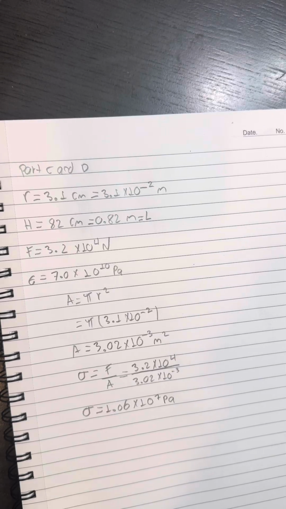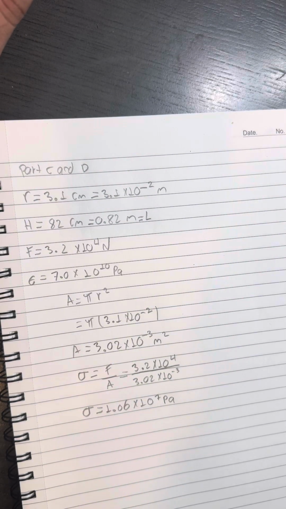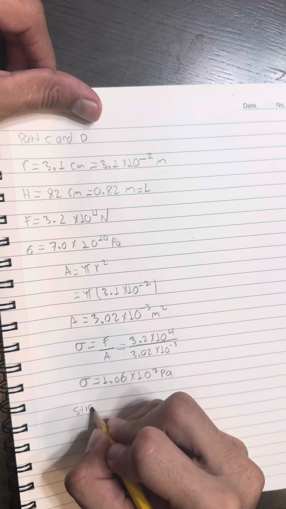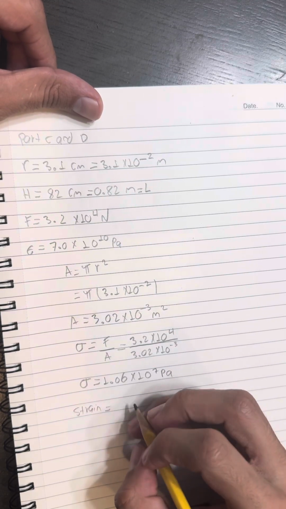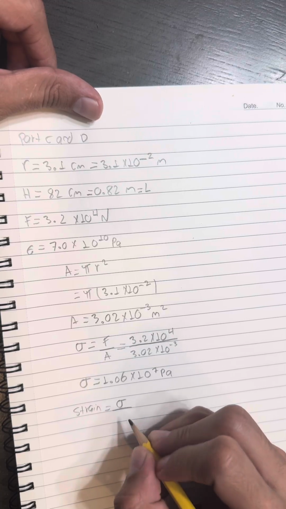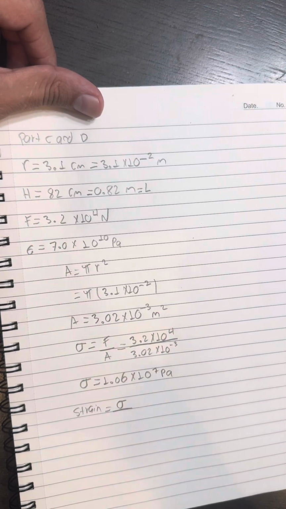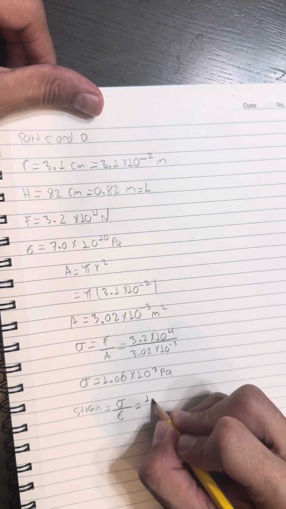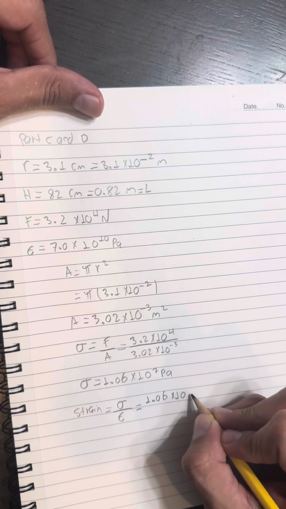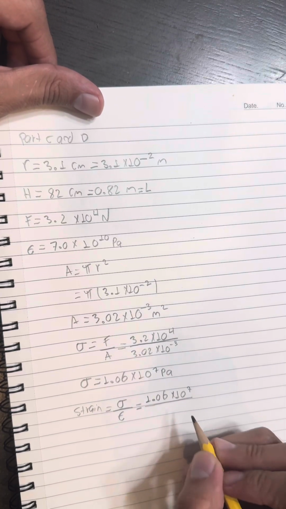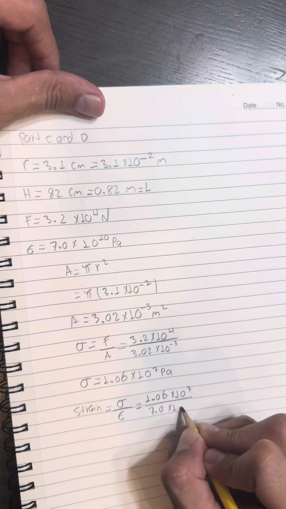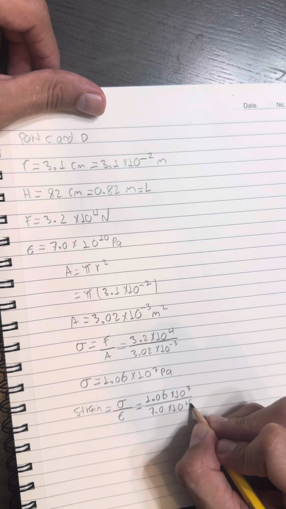Now that we found the area, we were able to find the stress. Now we need to find the strain. Strain is equal to the stress over the Young's modulus, E. So we have 1.06 times 10 to the power of 7 over the Young's modulus, that is 7.0 times 10 to the power of 10.